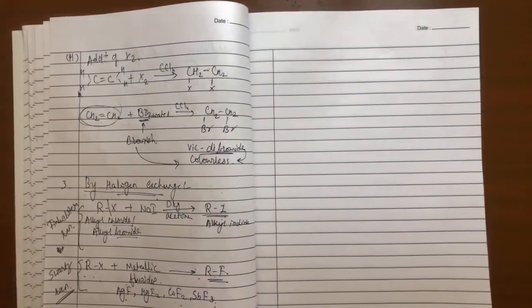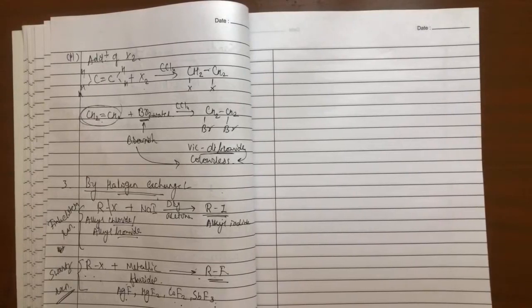So in total we studied three different methods from which we can prepare our haloalkane, haloarene compounds, that is from alcohol, from hydrocarbon, and by halogen exchange. Here your preparations are over for haloalkane haloarene compounds. Now we have to study about their physical properties, how they look like, what about their melting point, boiling point, their solubilities and all. We'll study now. So now we'll study about physical properties of haloalkane haloarene compounds.